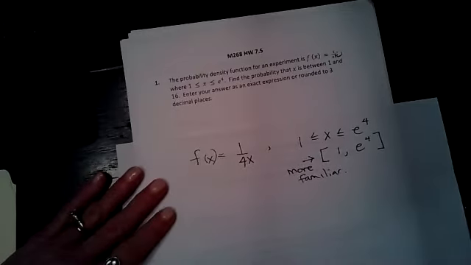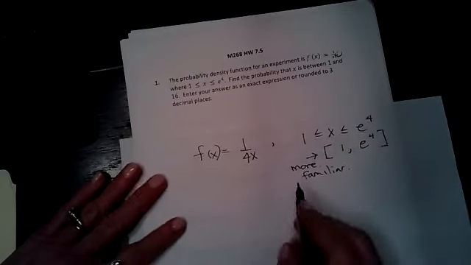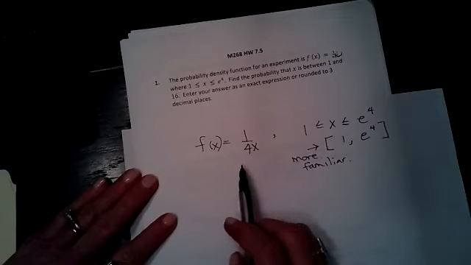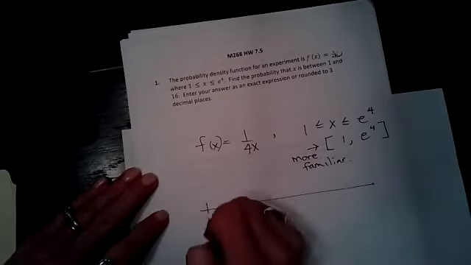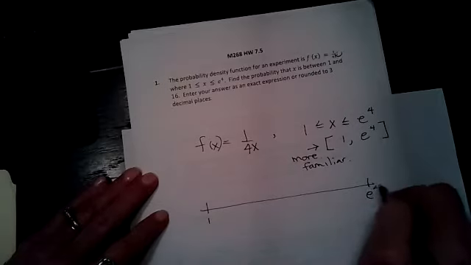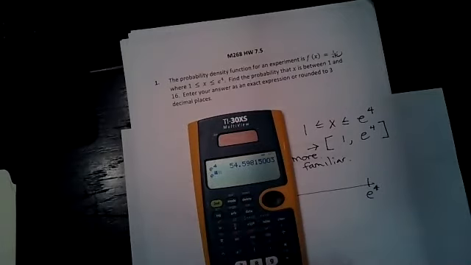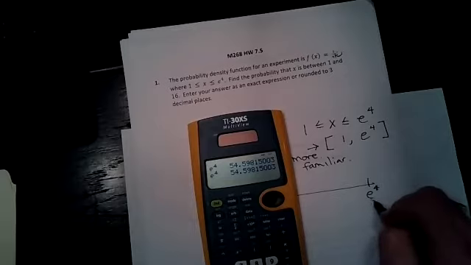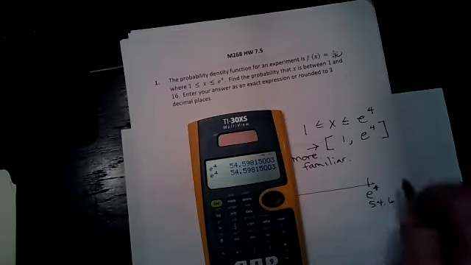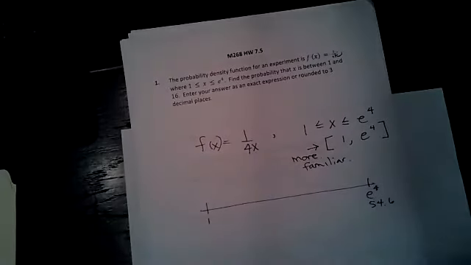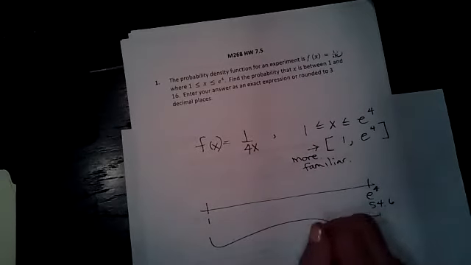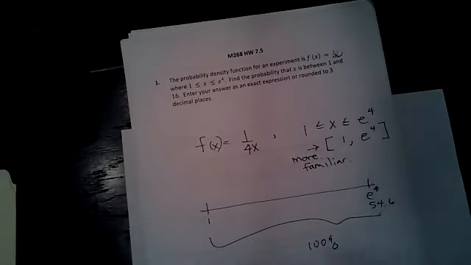Okay, so we know, because f of x is the PDF on this interval from 1 to e to the 4th. What is e to the 4th? I mean, it's just a number, right? So if we said second function ln, e to the 4th is like 54.6. So there's a 100% probability x lies within that interval. We don't have to check that. I'm already telling you that.